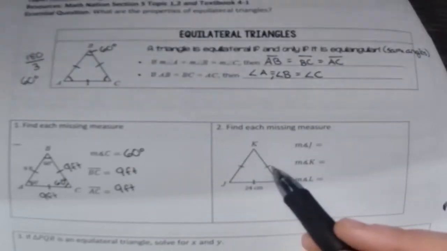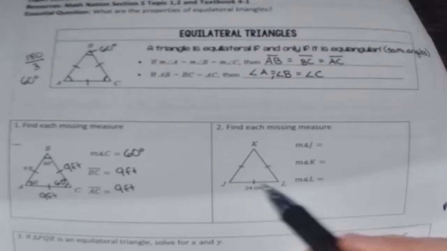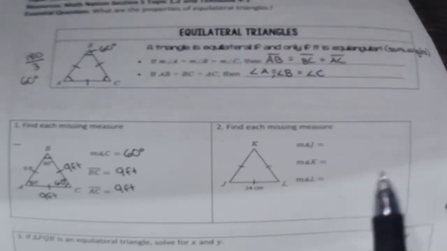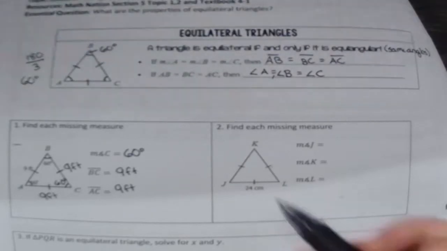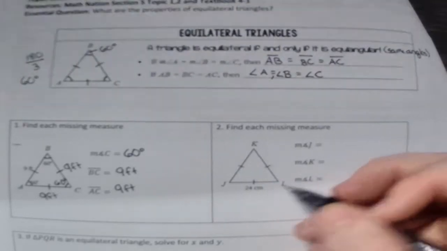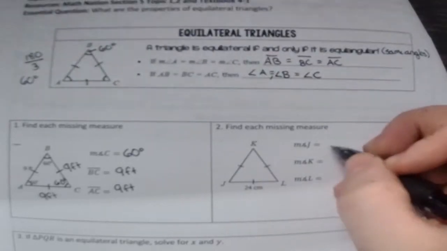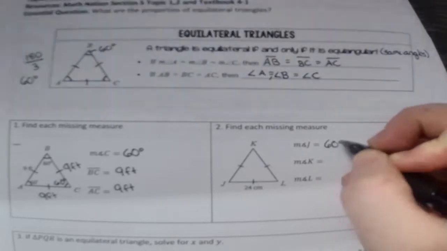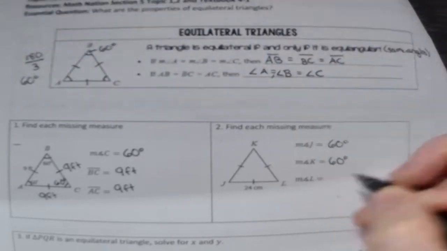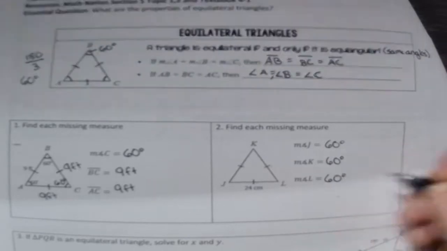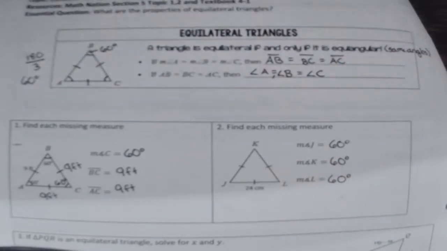Okay, now we can look at number 2, which is right next to it. It says find each missing measure. So it tells us each side is congruent. We know that based on the fact that each side has one dash through it. Notice that they're asking about the angles. So if all sides are equal, so is every angle. So every angle should be 60 degrees because it's an equilateral triangle.